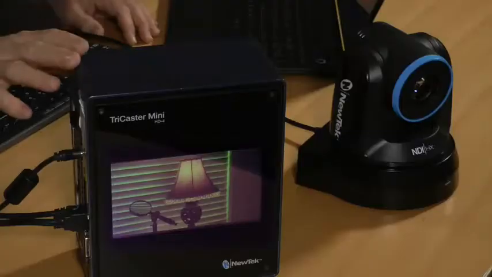Hi, Rex with NewTek to tell you about using the new NDI camera with a video production system or application. This is the benefit of a multi-camera production with only having to run one single network cable for video, audio, remote control, tally lights, and power. I'm using the NewTek TriCaster Mini, but you can use any video production system or application with the camera.